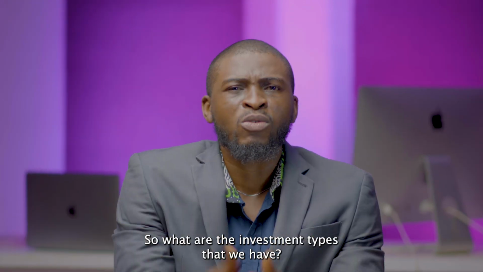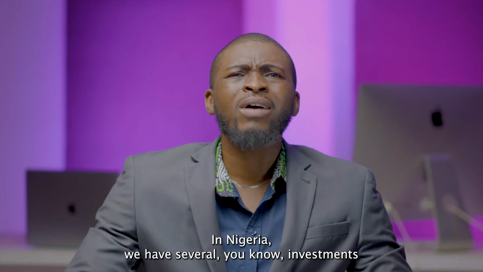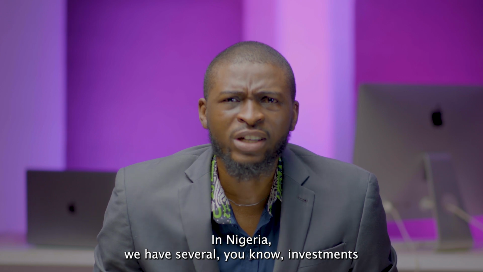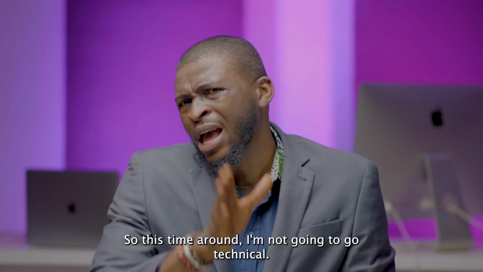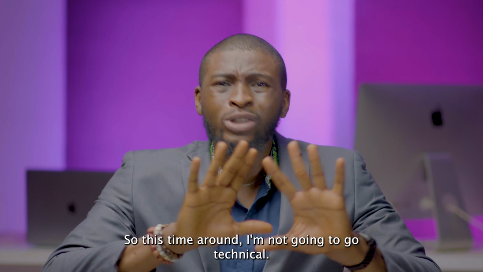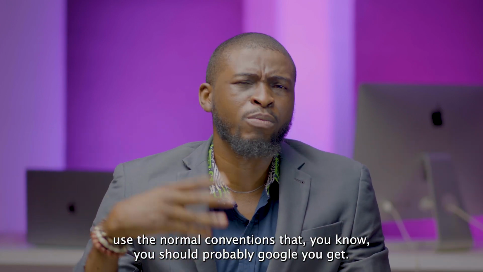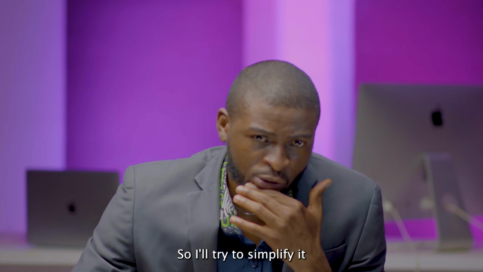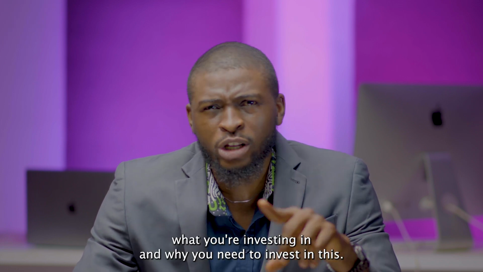So what are the investment types that we have? In Nigeria, we have several investment instruments that you can avail yourself of. This time around, I'm not going to go technical or use the normal conventions that you'll get if you Google. I'll try and simplify it and make it easier for you to understand, so that you would know what you're investing in and why you need to invest in this.